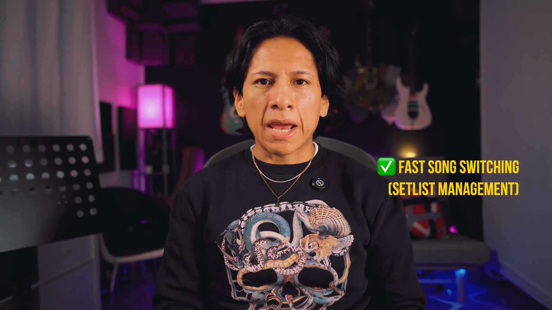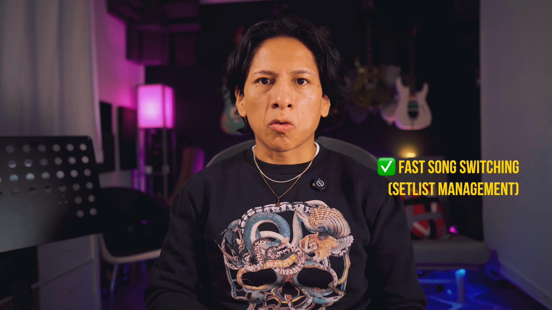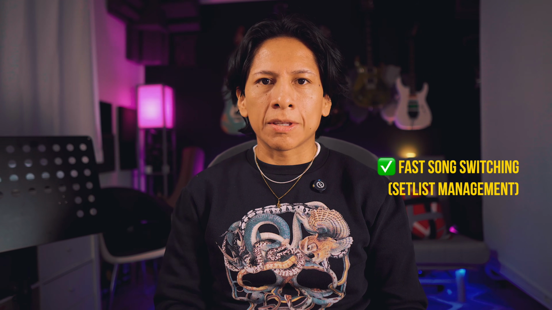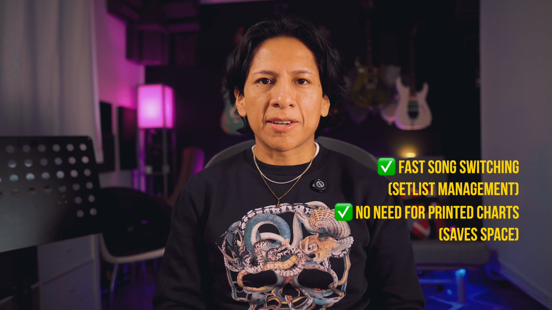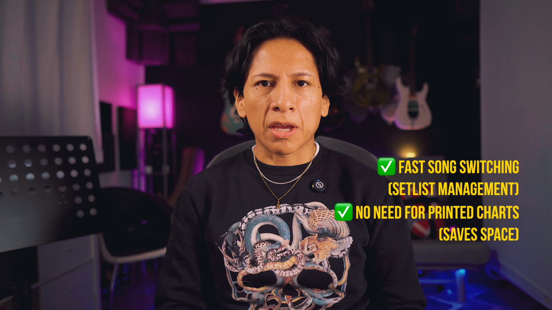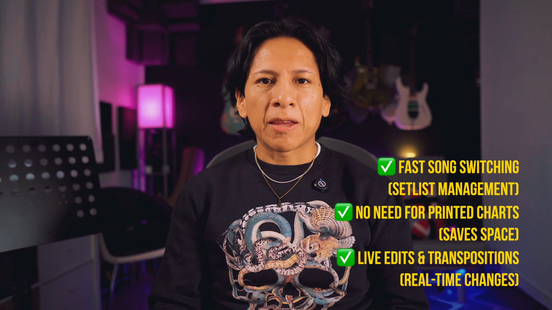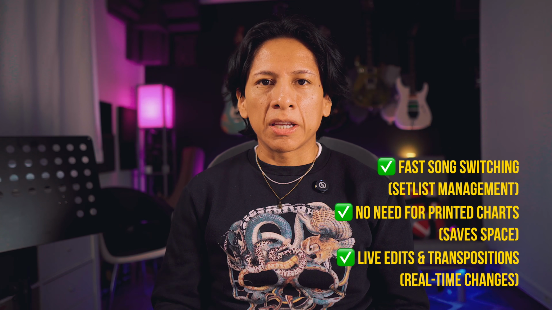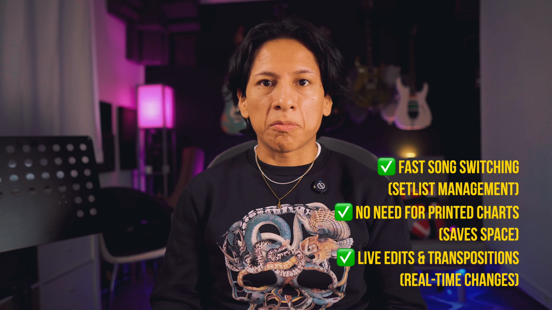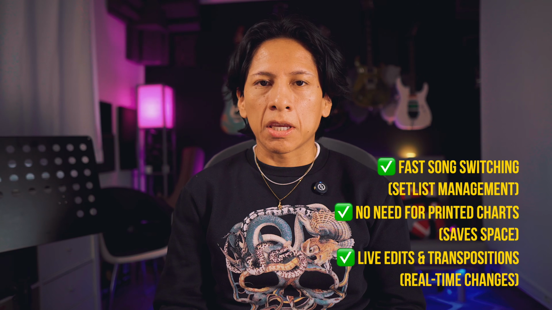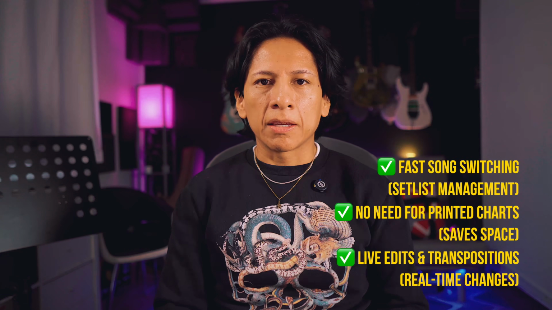There are three main reasons for me to use the iPad on function band gigs. In first place, that gives me the opportunity to quickly switch between songs in the set list. In second place, there's no need for printed charts to carry around. And finally, I can work on live edits and potentially even transposing songs if a particular singer requires a different key for a song that was already planned in the set list.